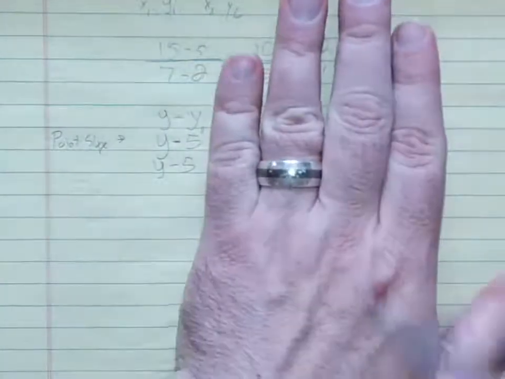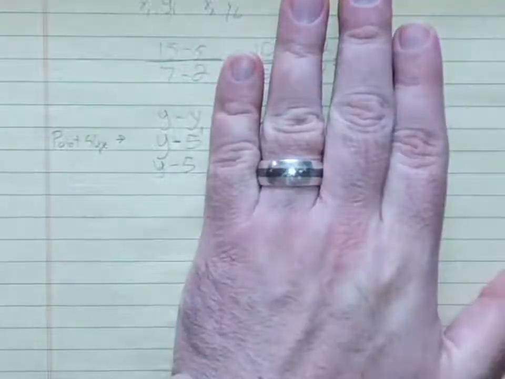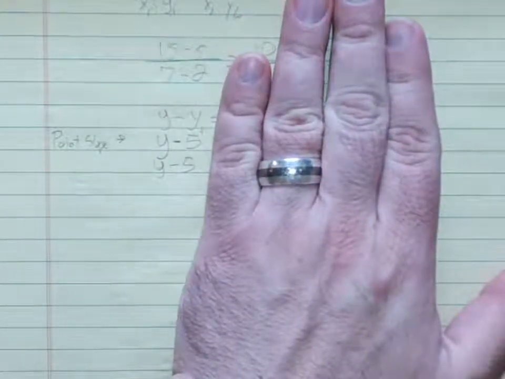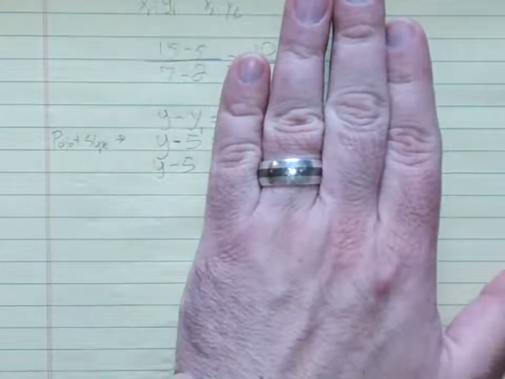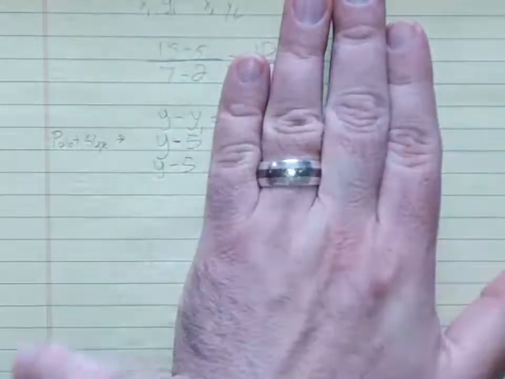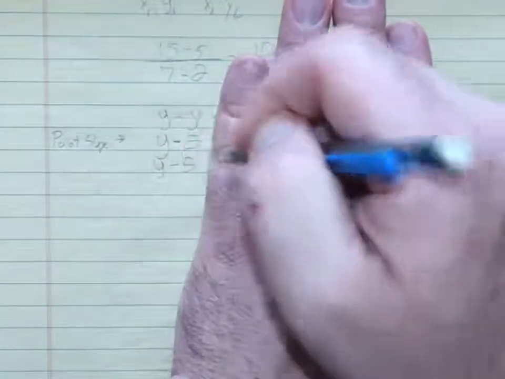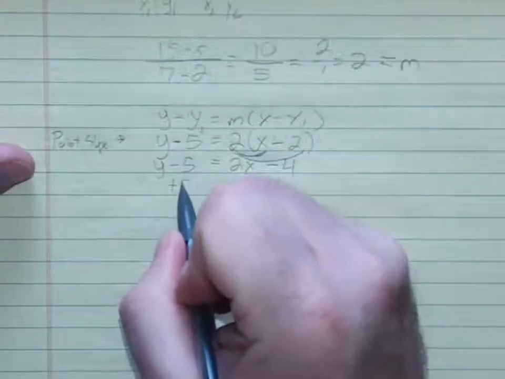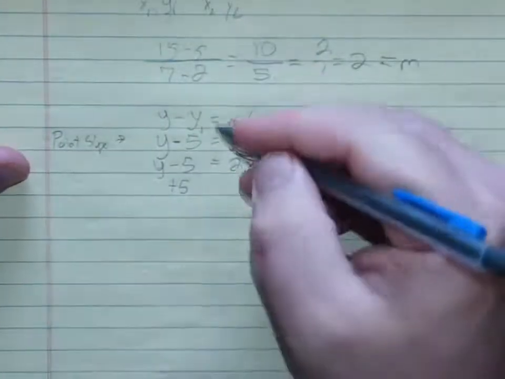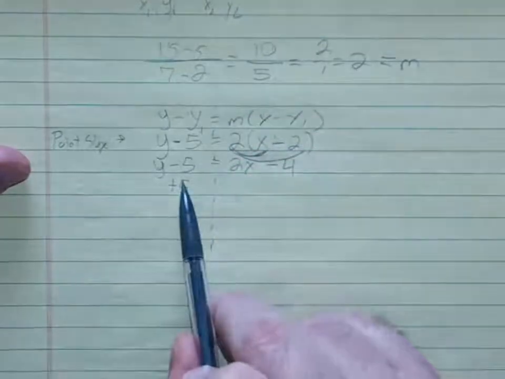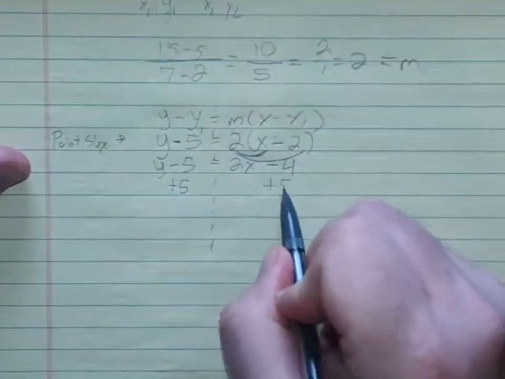And then step 5 is cancel the constant on the left side. So I'm just going to look on the left side here. There are 2 terms, y and negative 5. I'm going to cancel the one that is a constant. That means there's no variable. That would be negative 5. The opposite of subtracting 5, or a negative 5, would be a positive 5. And what I do to one side, I do to the other.